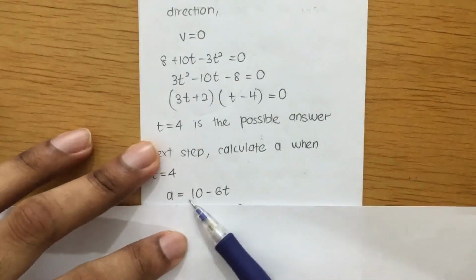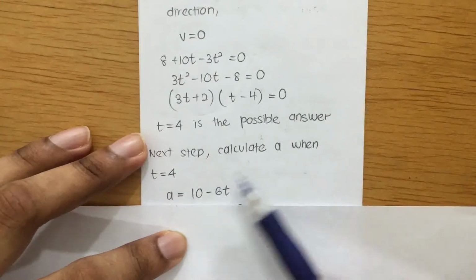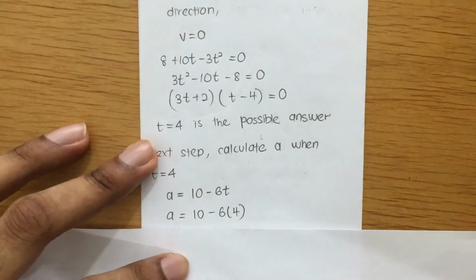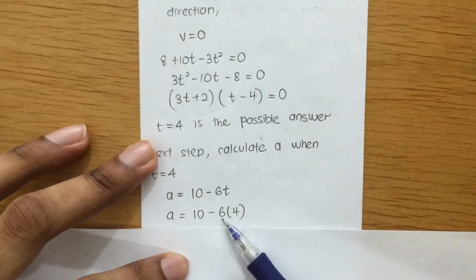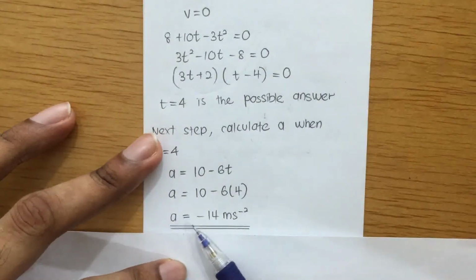Acceleration is equal to 10 minus 6t. To calculate the value of a when t equals 4, you substitute in the value. a equals 10 minus 6 times 4. From here you should get your answer: a equals negative 14 meter per second square.